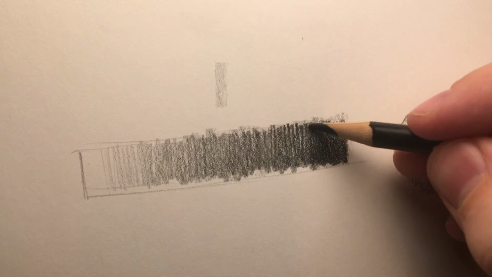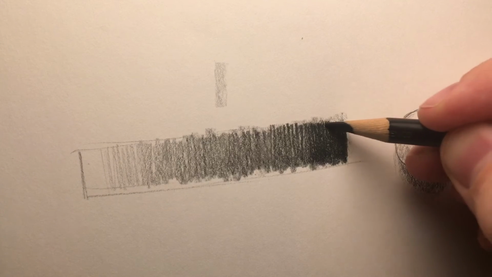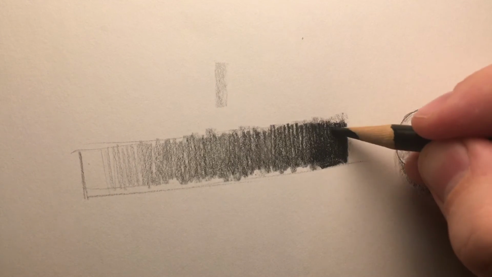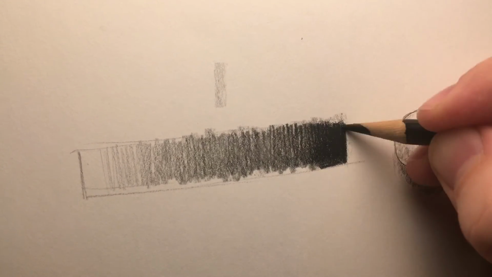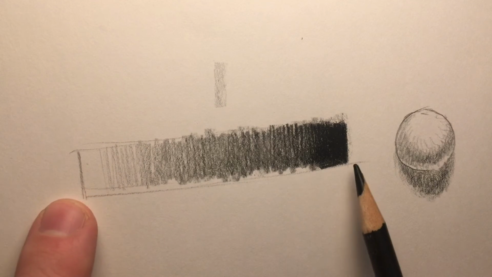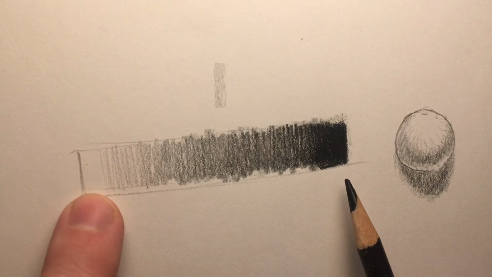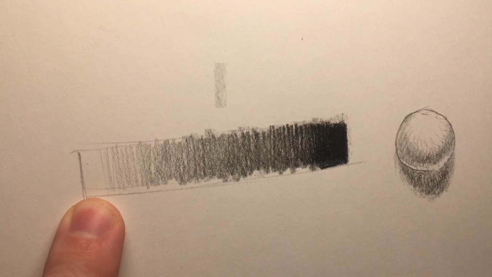It's not going to be as dark as some pencils can go, and especially charcoal. And there you have it. Now that's a proper gradient. This is where the light would be hitting, and this is where no light is getting to something.